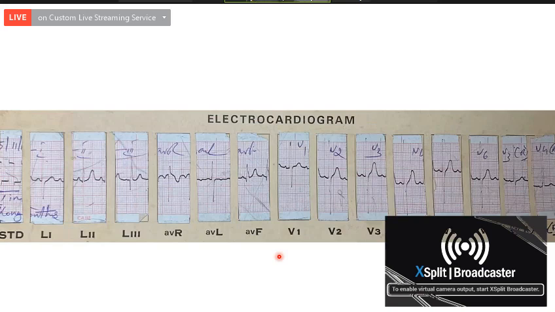Okay, what is this? What is this electrocardiogram? What does this electrocardiogram show? This is an electrocardiogram of a 3-month-old baby. Sir, sinus rhythm. Okay, sinus rhythm.